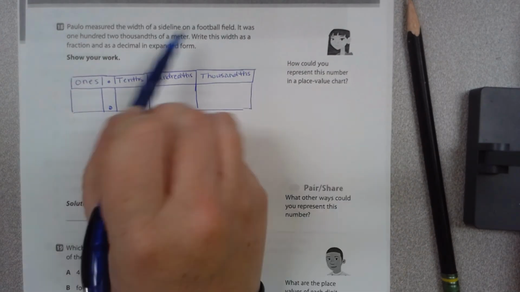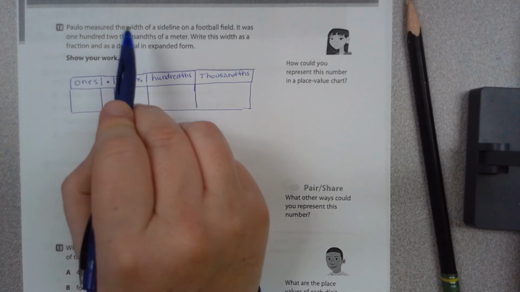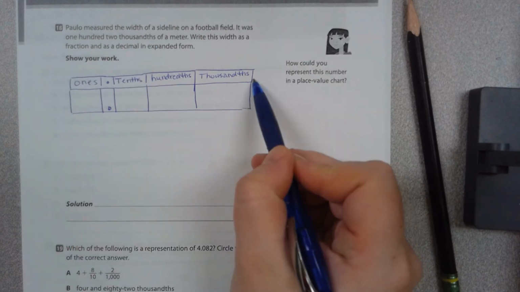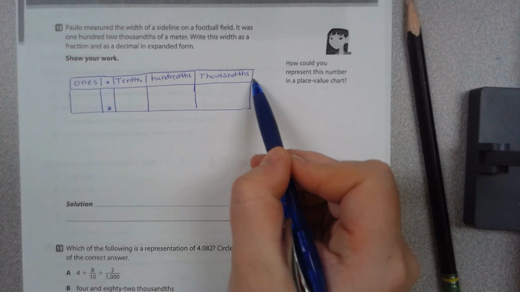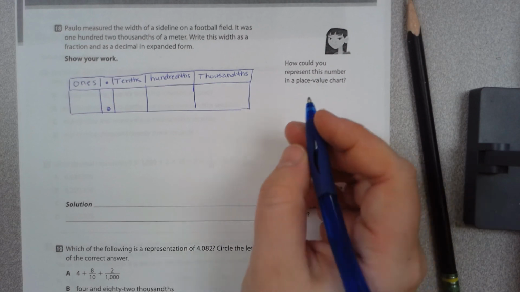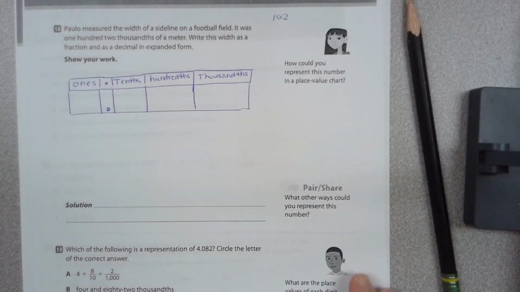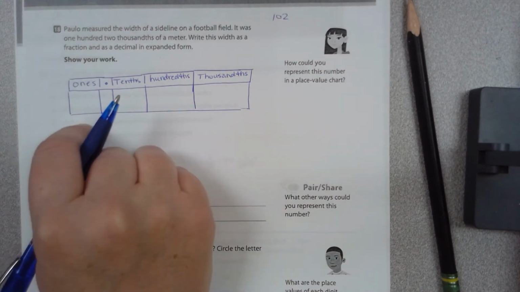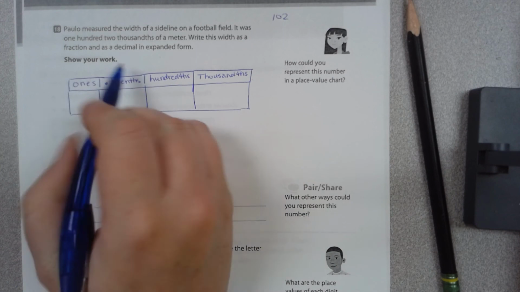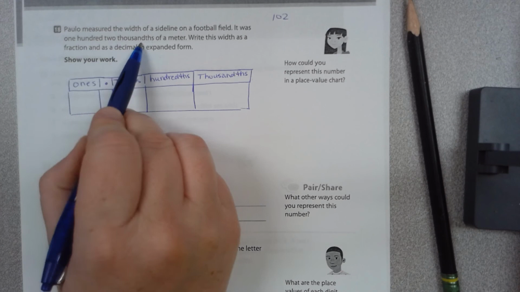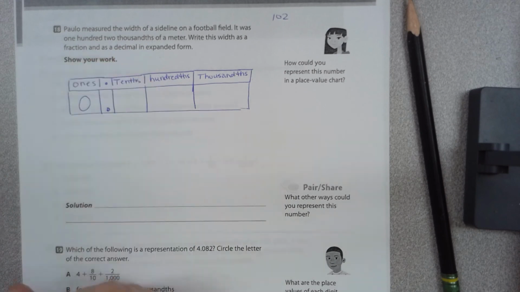Okay, it says 102 thousandths. Okay, so thousandths is where my lowest number is going to be. So it says 102 thousandths. So if you were just to write the number 102 down, that's what it looks like. So that's exactly what we're going to do in here. But first, there is no whole number because it says 102 thousandths. So zeros right here.